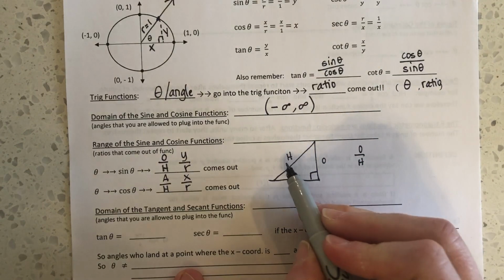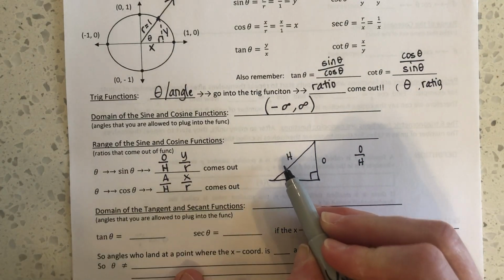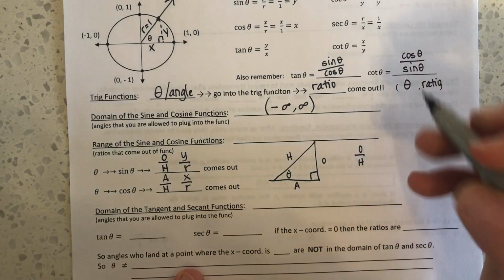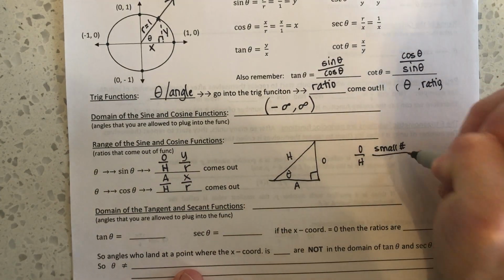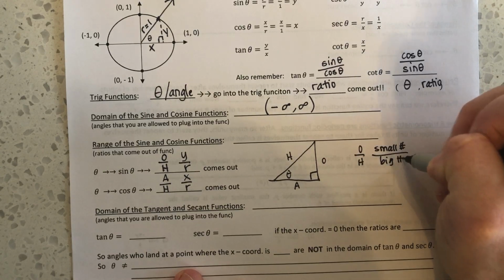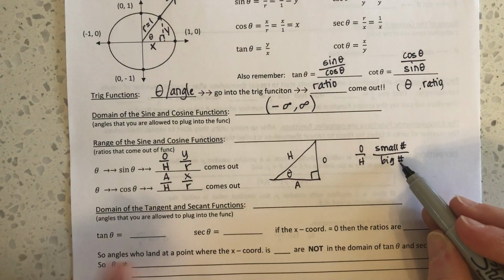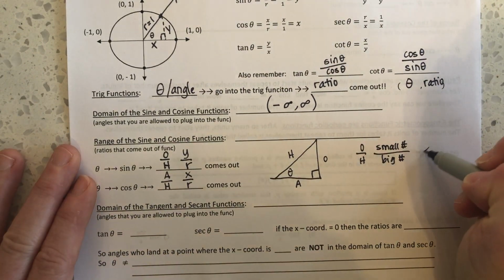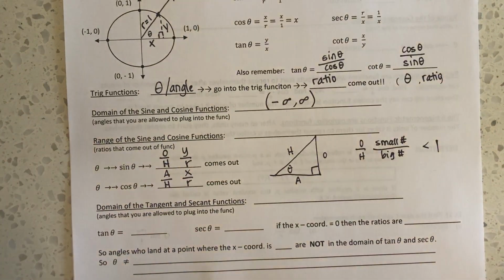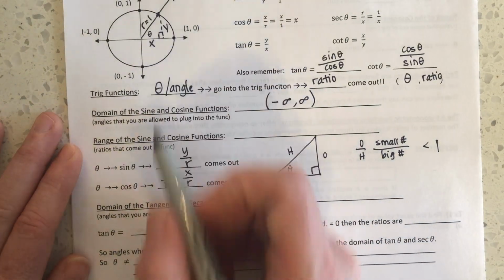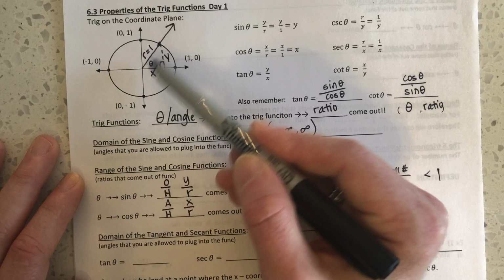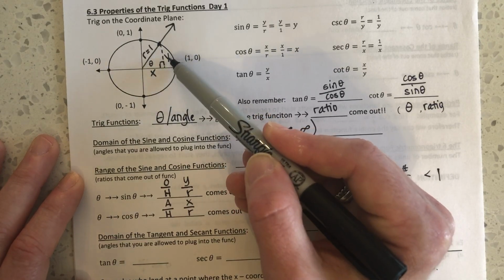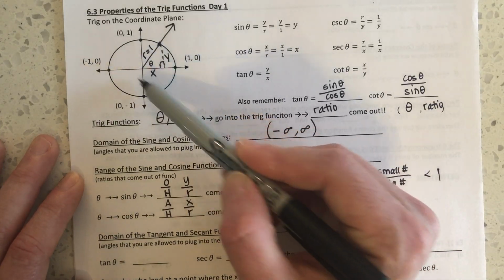Well, guys, H is always the biggest side of the right triangle. So that means your ratio is always a small number divided by a bigger number. Well, what's a small number divided by a bigger number always going to be? Less than 1. It's going to be some number smaller than 1, like point something, right? Even if you look at your circle, your radius is your hypotenuse. So the radius is always going to be bigger than an x-coordinate or a y-coordinate, just by how the sides of a right triangle work.